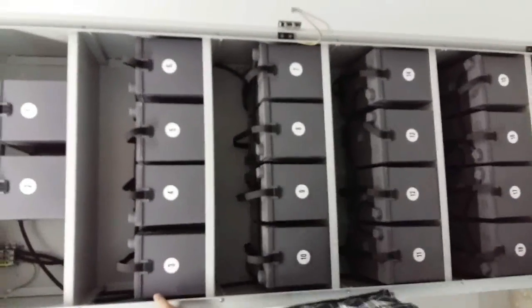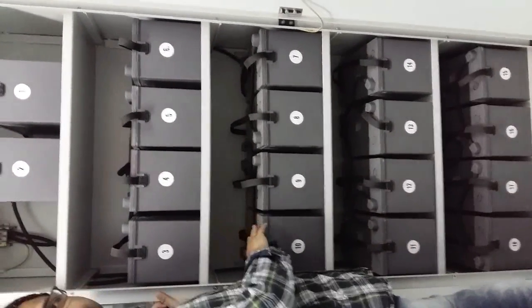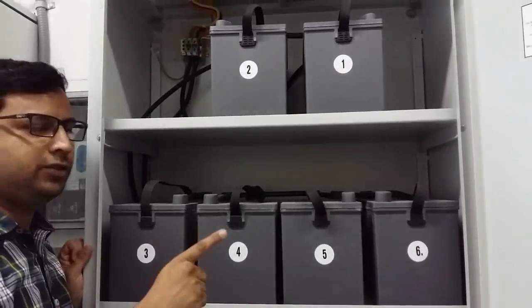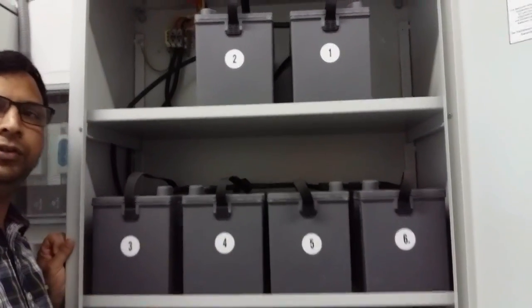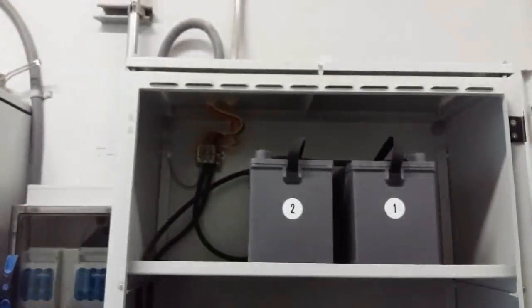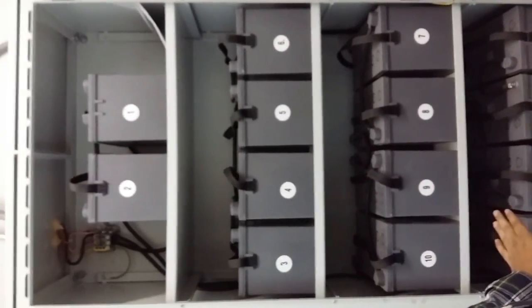Yes. We have two battery cabinets. Each battery cabinet consists of 18 batteries. All the batteries are connected in series, and each battery gives 12 volt. 12 times 18 will give 216 volt. To run this PSC panel, we require 216 volt DC supply. So we have 216 volt from one battery cabinet, and one more 216 volt coming from another battery cabinet.